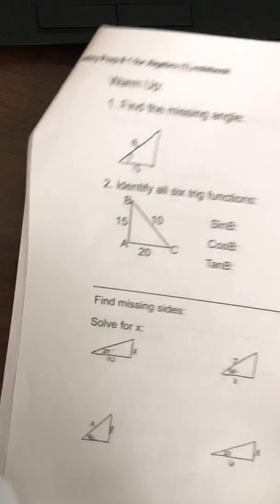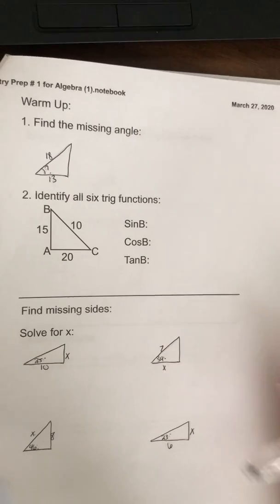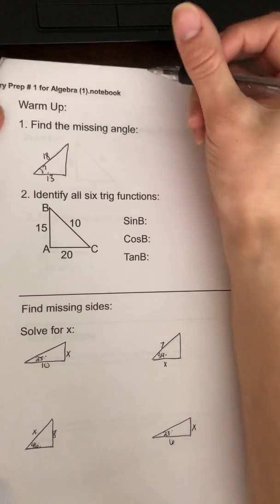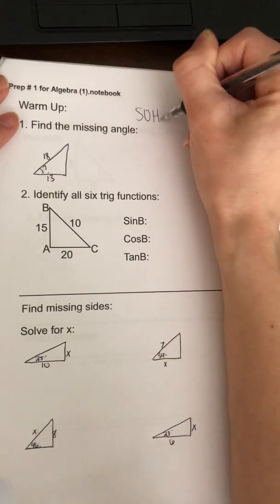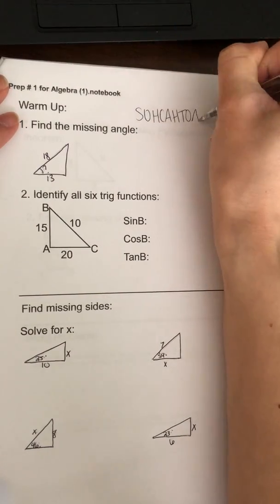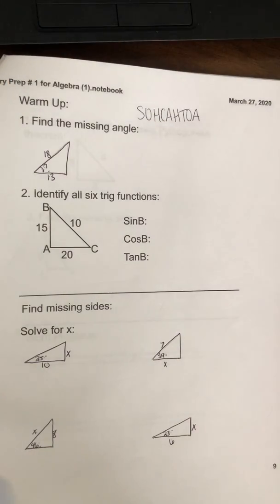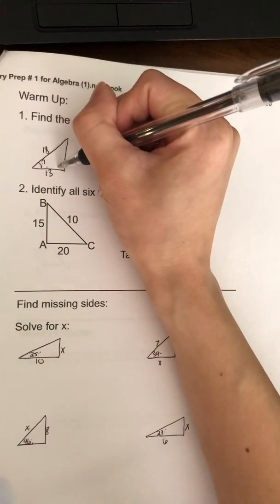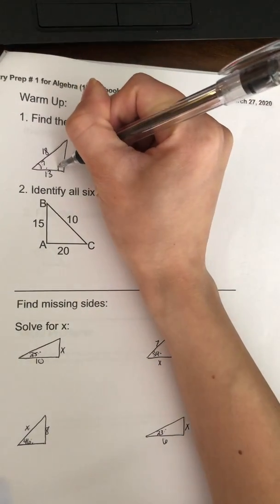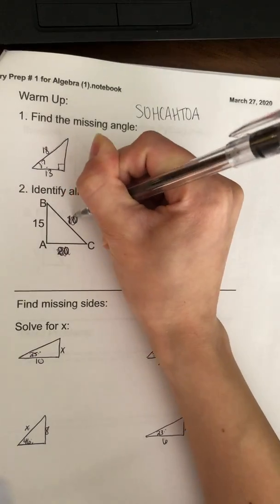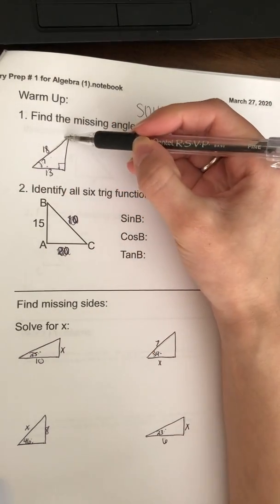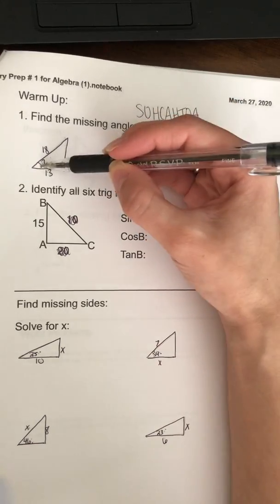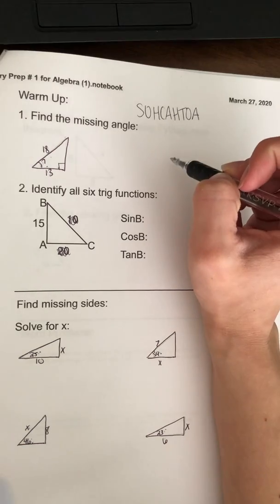I'm on page 9 of our geometry prep packet, and the last thing we talked about was using SOHCAHTOA to solve for a missing angle in a right triangle. Okay, so again, I cannot use Pythagorean theorem for this because that only solves a missing side. That doesn't solve a missing angle, so I use SOHCAHTOA.